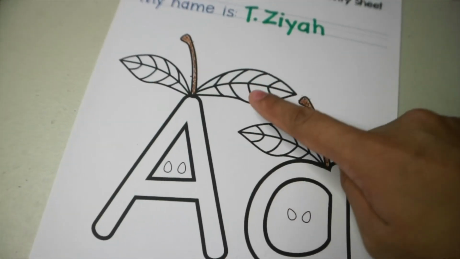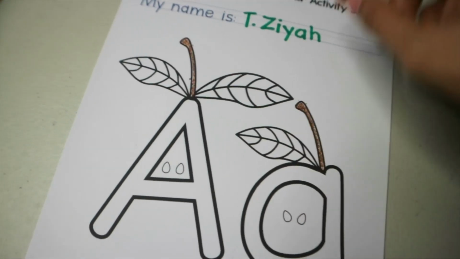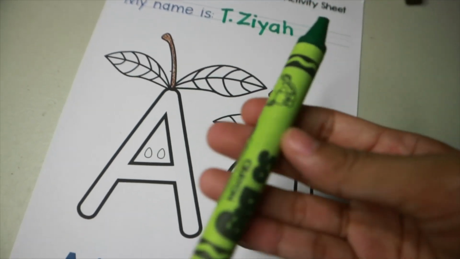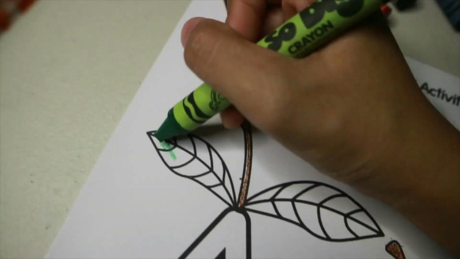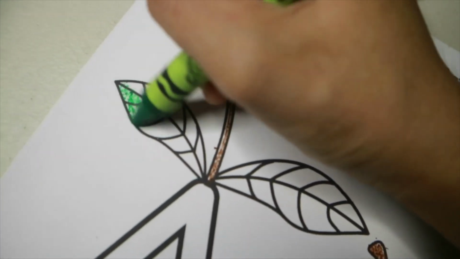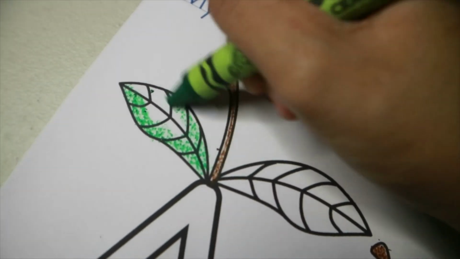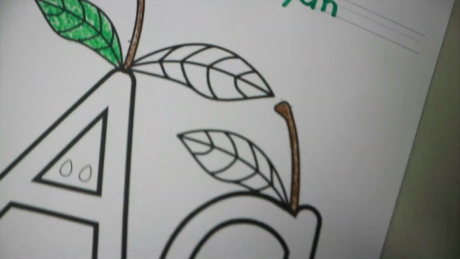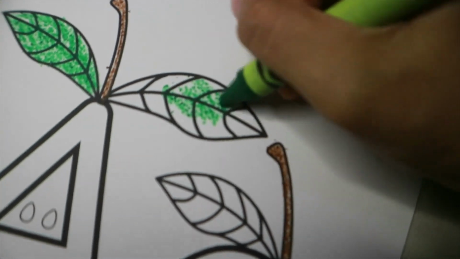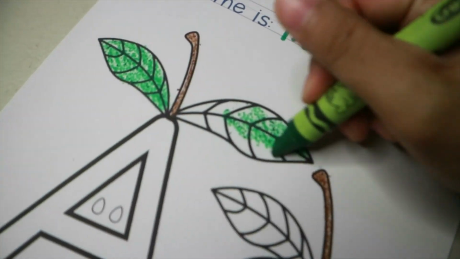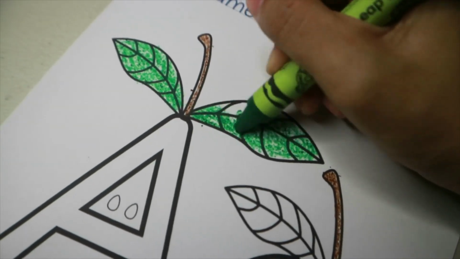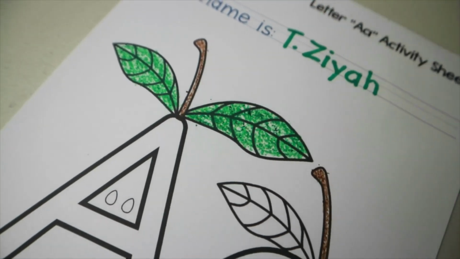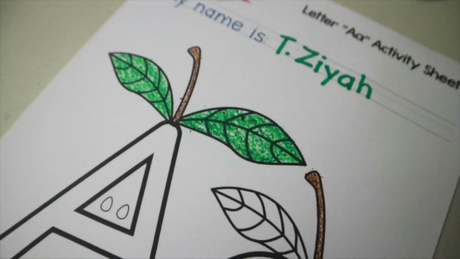One, two, three. We have 3 leaves. We're going to color them with green crayon. Leaves are called food factories. They help plants make their own food. There are different kinds of leaves. Some leaves are big, some are long. Some leaves are color orange, and when it gets dry, it turns to brown.